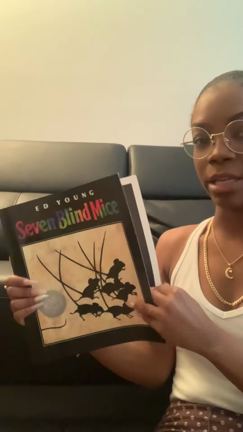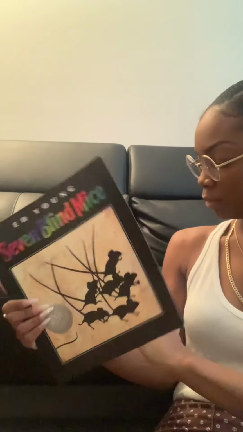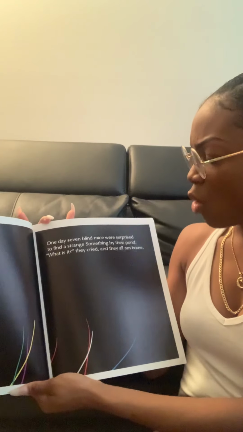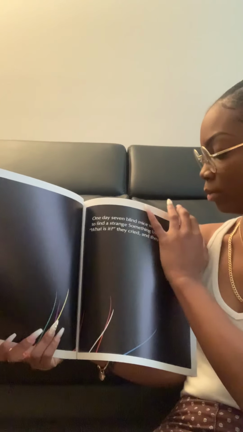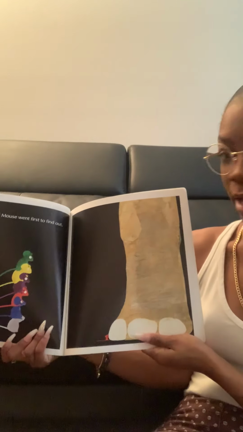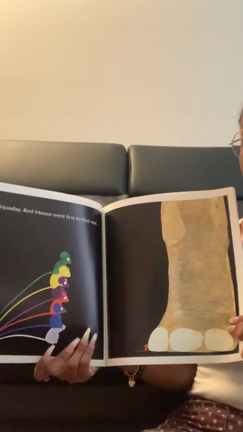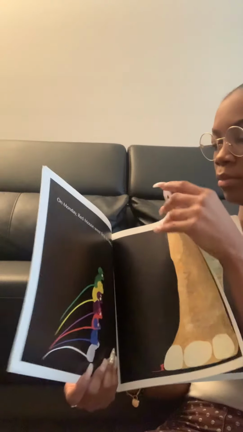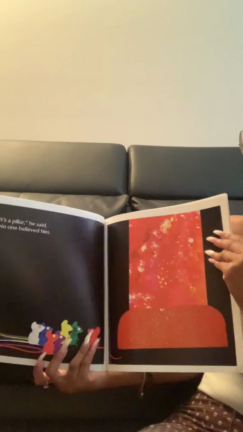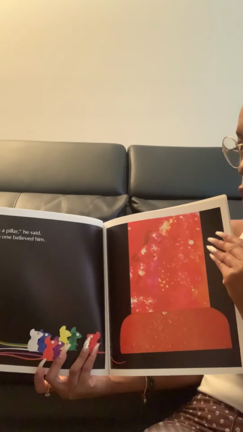Seven Blind Mice by Ed Young. One day, seven blind mice were surprised to find a strange something by the pond. "What is it?" they cried, and they all ran home. On Monday, Red Mouse went first to find out. "It's a pillar," he said. No one believed him.